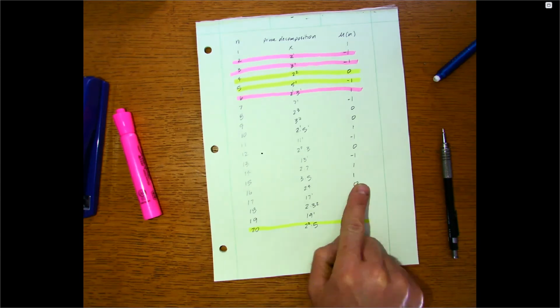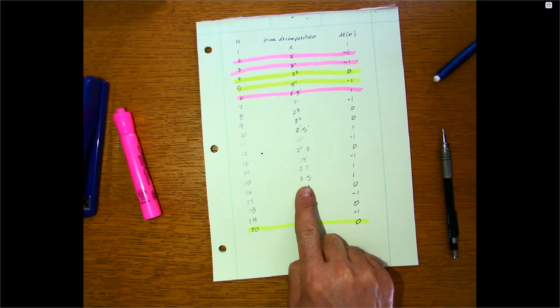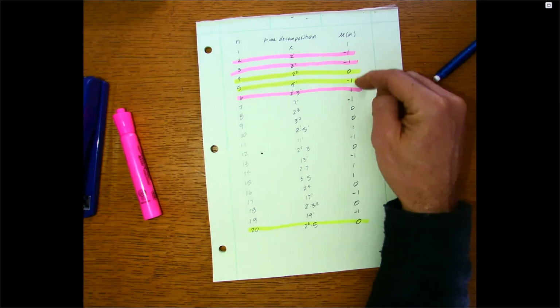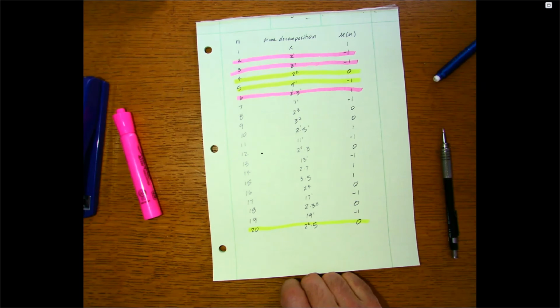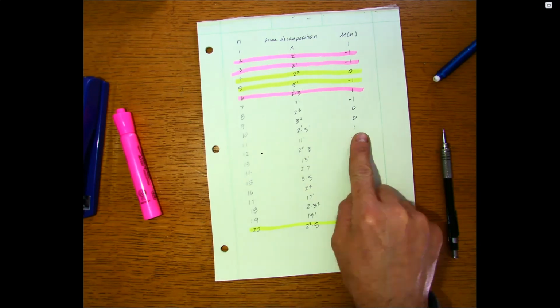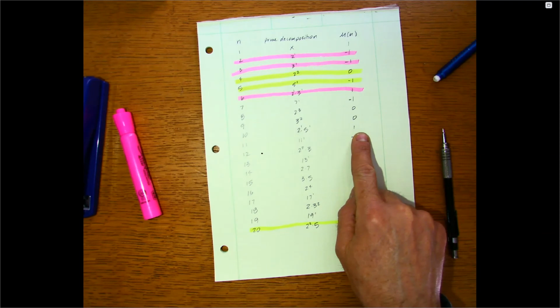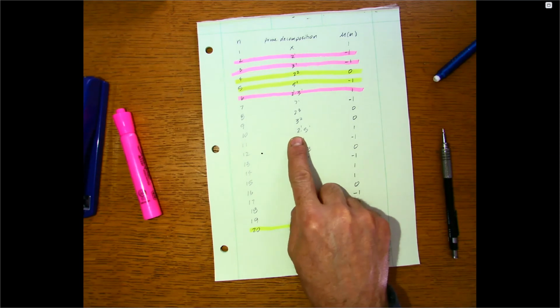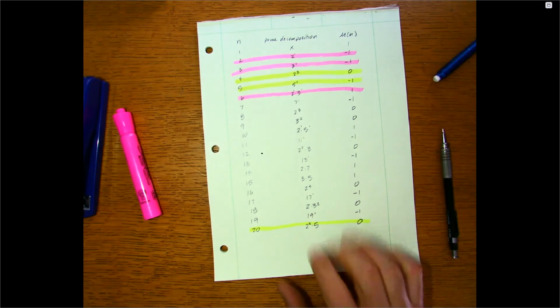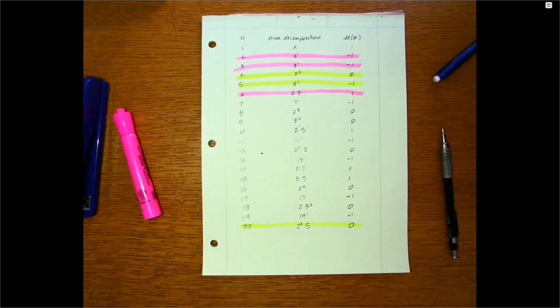We could take a look at 15. 15 is 3 and 5, and they're relatively prime. Here you get a 1, 3, and 5, negative 1, negative 1. So it does appear, at least at first glance, that it's multiplicative. 10 would be another one we could check. 2 and 5 are relatively prime. 2 is a negative 1, 5 is a negative 1. So yeah, it seems like we're getting a multiplicative function there.